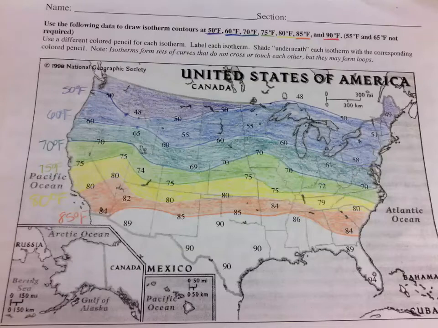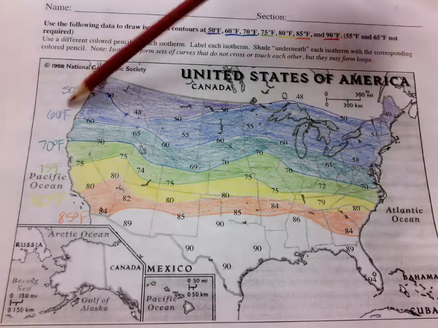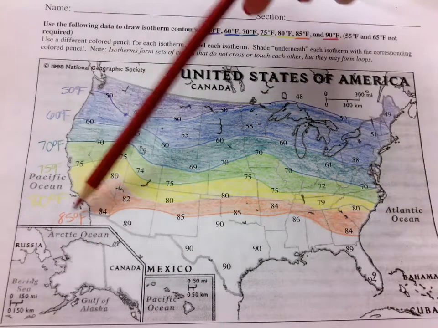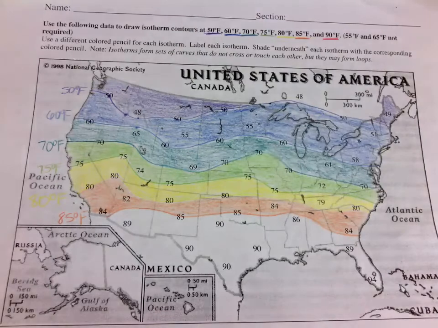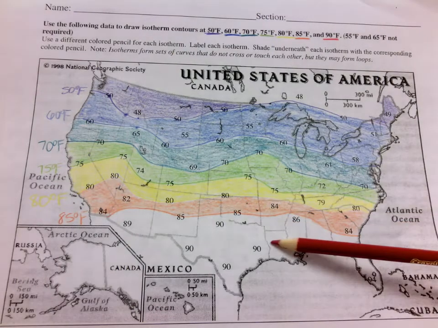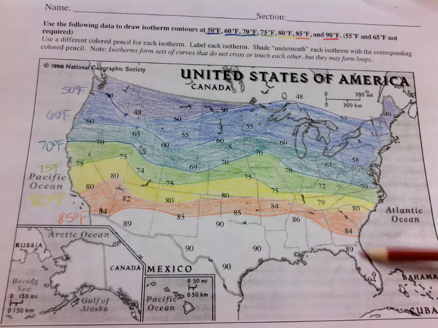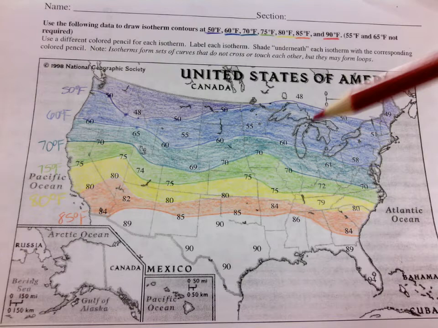So here's what hopefully your map is starting to look like. And then I stopped here because, well, we get down, so you should have contours at 50, 60, 70, 75, 80, and 85. But then we get to these pesky 90s. And what we see here is we've got 4 90s here and another group somewhere over here. And so then we have to think about what will we do?